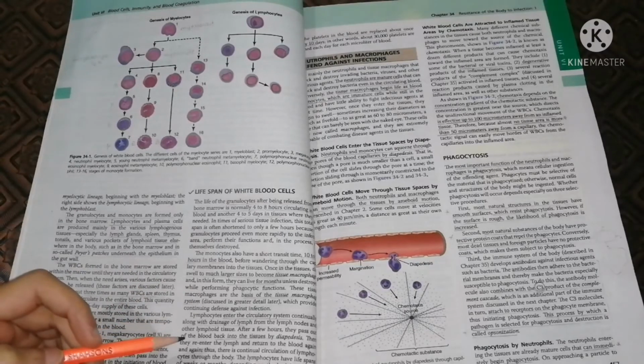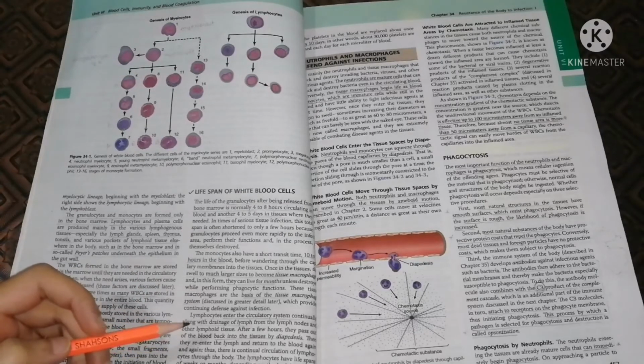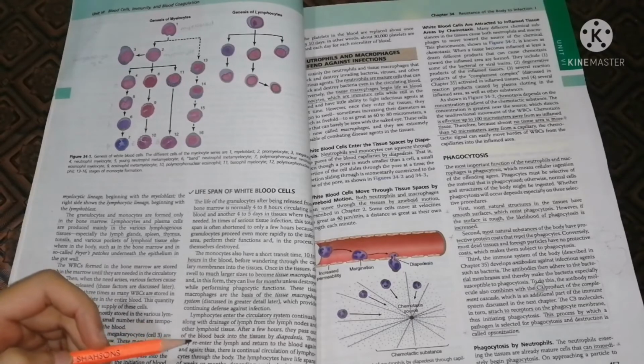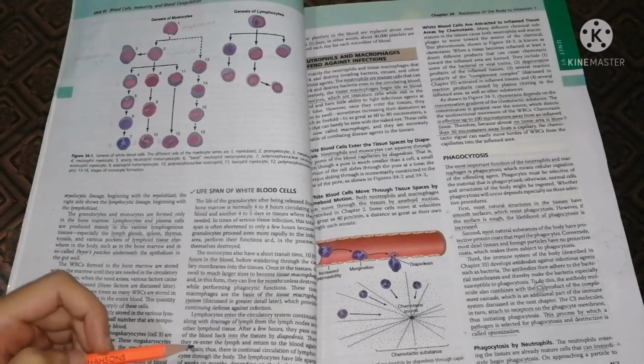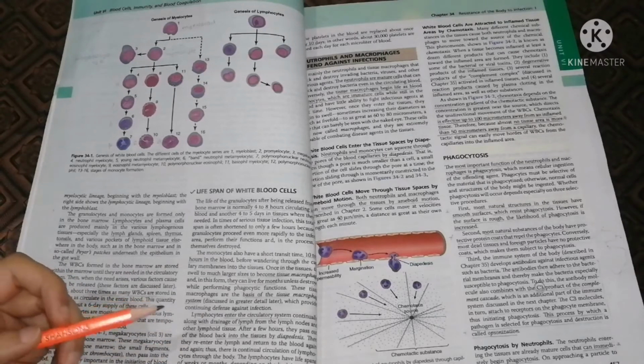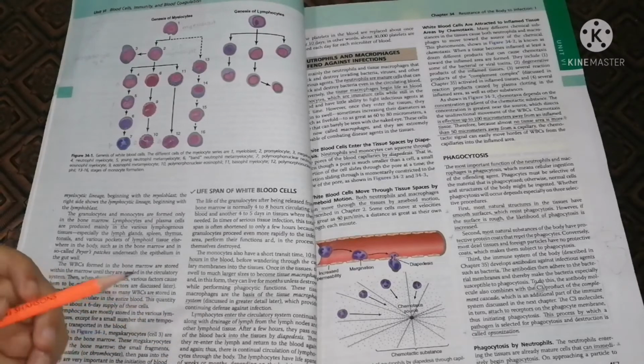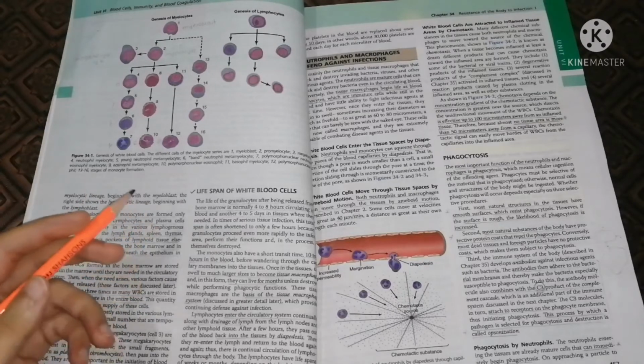Lymphocytes, basically, enter the circulation, and then after that they can enter the lymph, and from the lymph they can go back into the circulation. So this cycle continues, and the lymphocytes can live for weeks or months, depending upon the body's need for these cells.